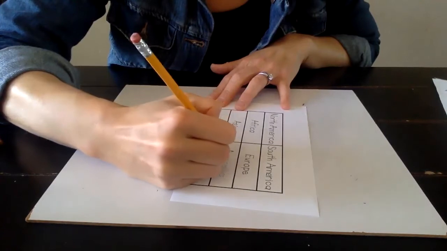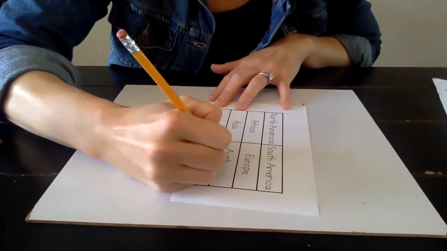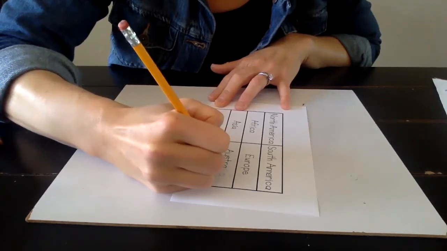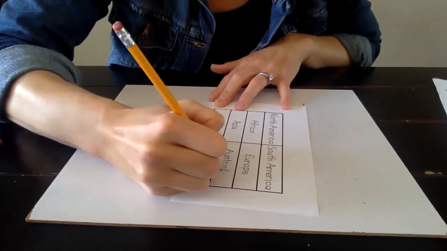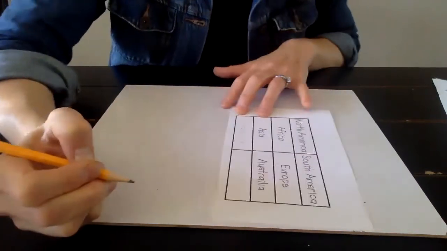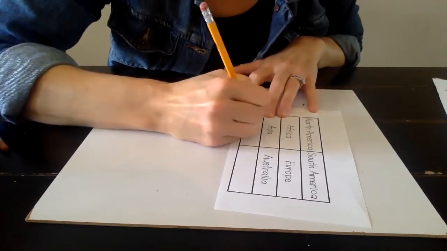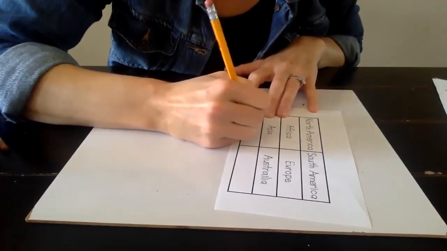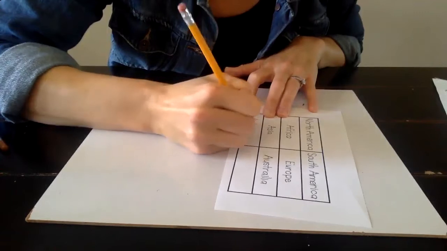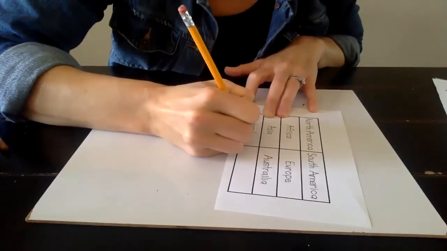Australia. A, S, T, R, A, I, L, I, A. And Antarctica. A, M, T, A, R, K, T, I, K, A.